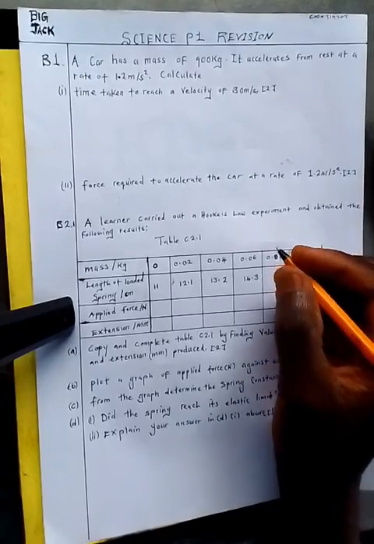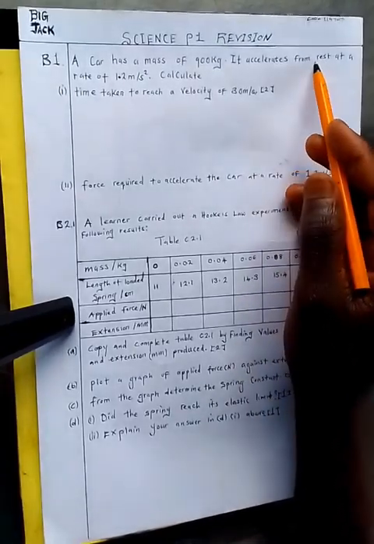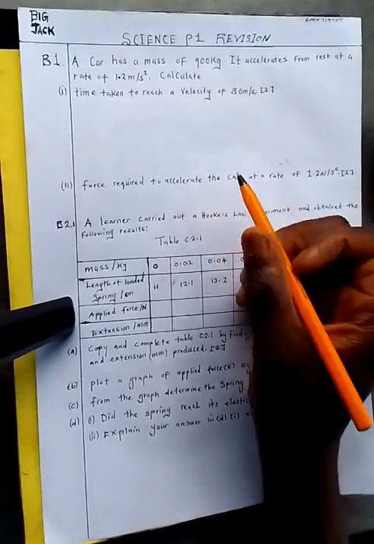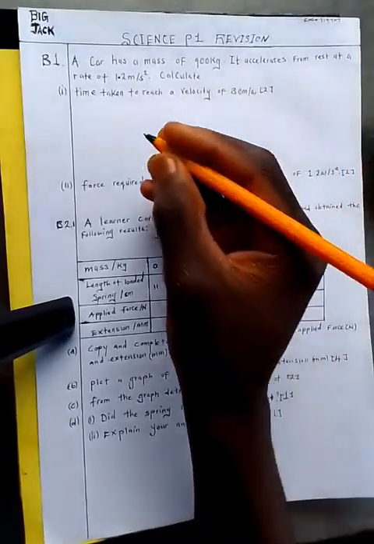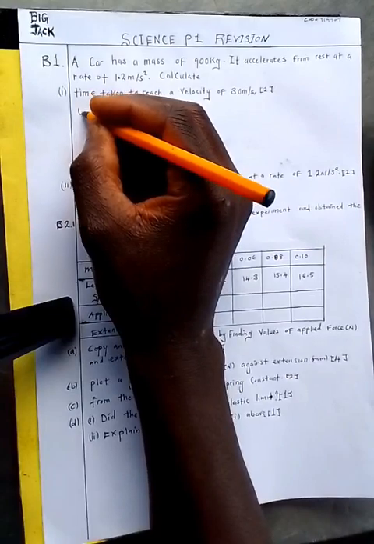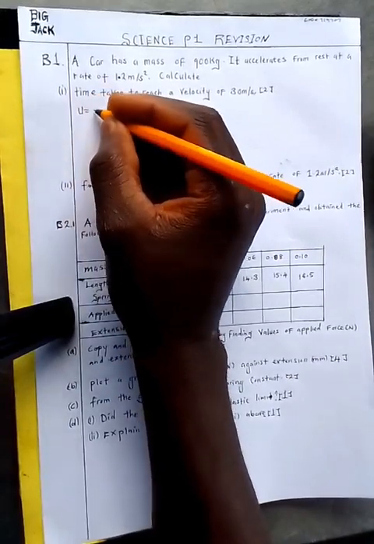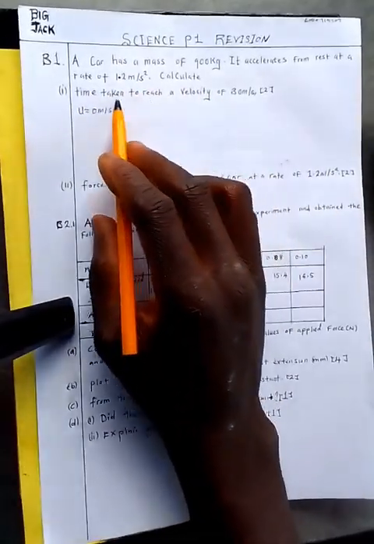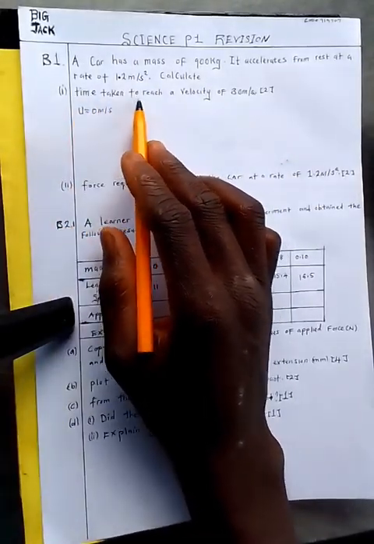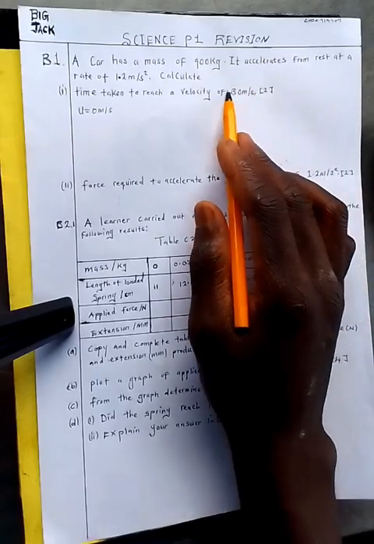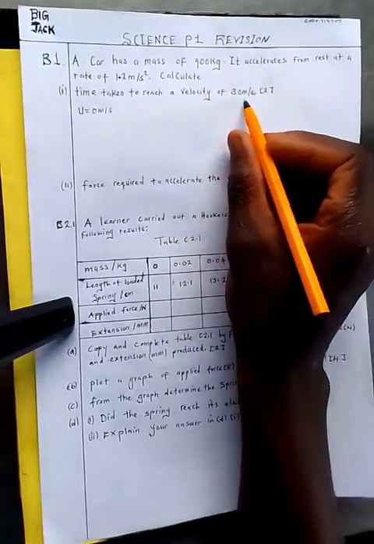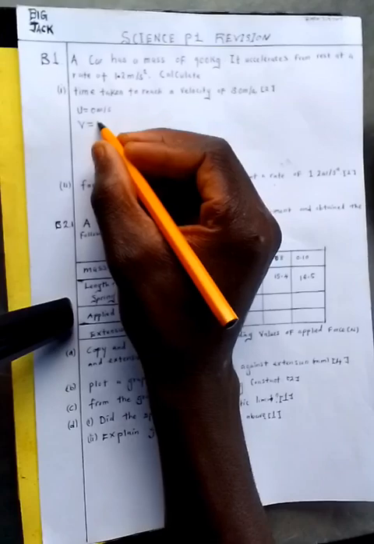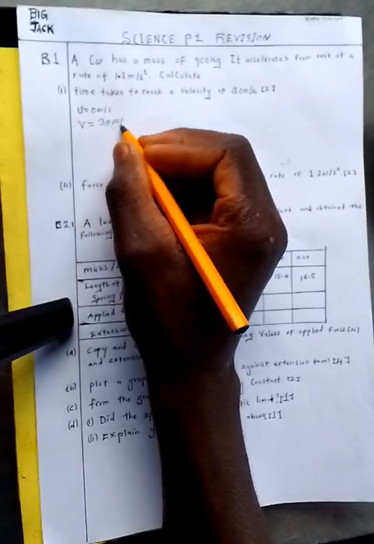So the first thing here, we are going to collect the data. Whenever they use the term rest, this means that the object is starting from 0. So our initial velocity here, which is u, is just going to be 0 meters per second. Then they have mentioned that this car has reached the velocity of 30 meters per second, meaning this one is going to be the final velocity, v, which is 30 meters per second.